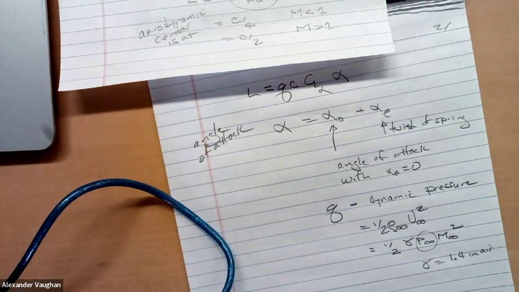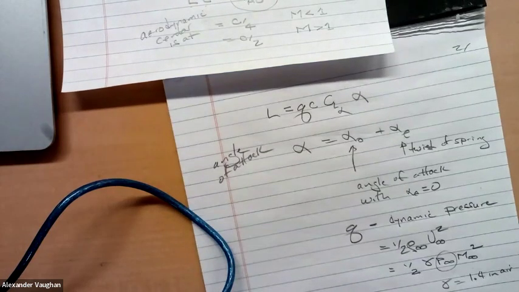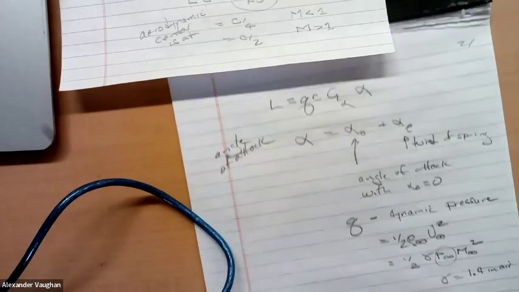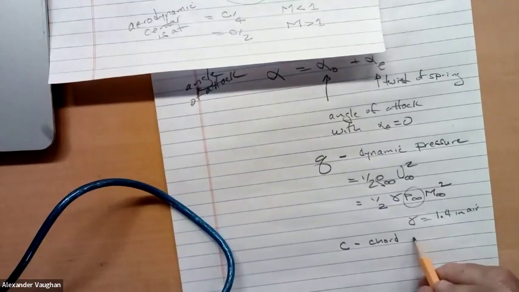Okay. C is the chord of the airfoil. We need to know that. Chord of the airfoil.